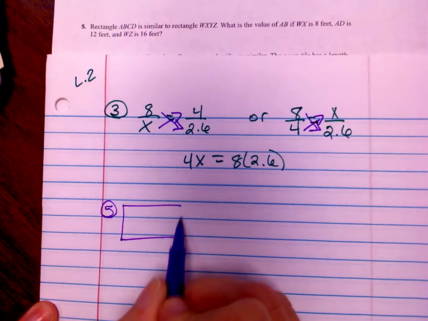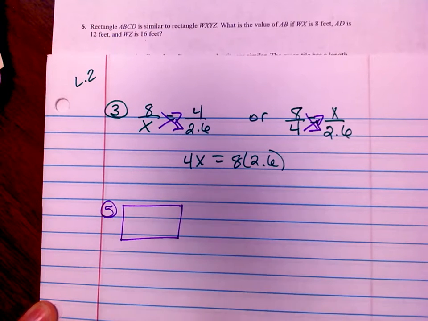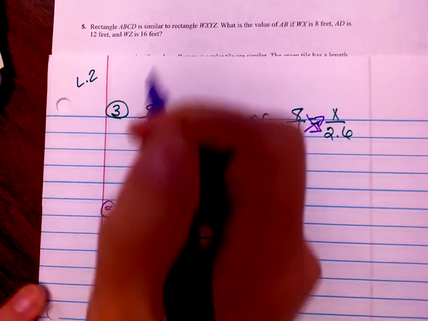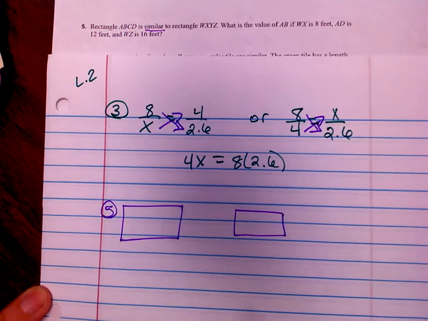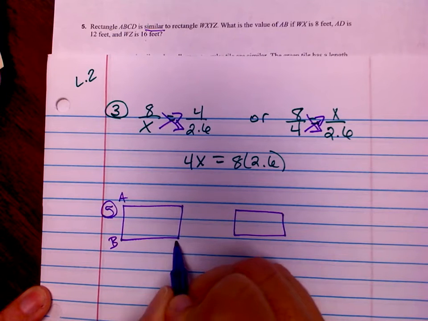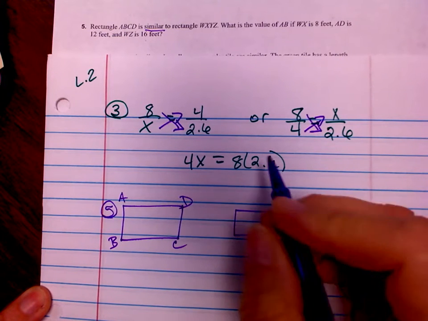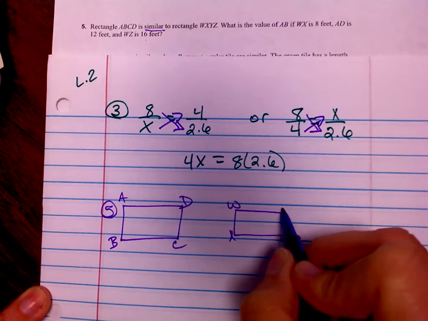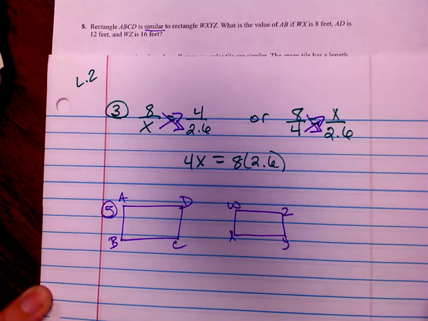So here's a rectangle, and they're similar. Here's another rectangle, and it tells me that they are similar. So we're going to go ABCD to WXYZ.